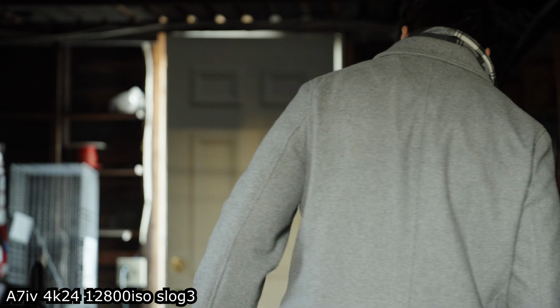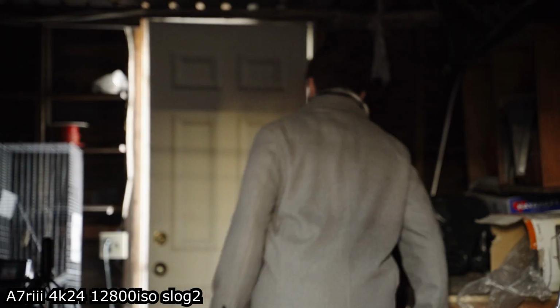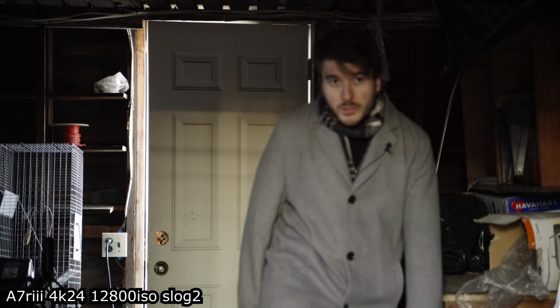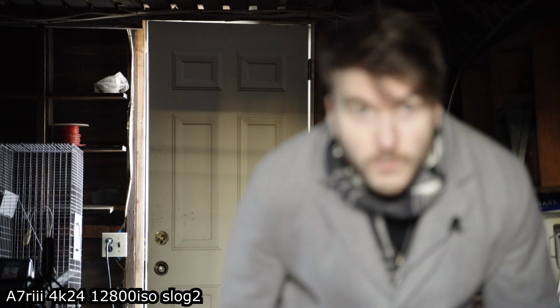Let's get back into the shadow. Right here, just see how it looks, how it follows me, how the autofocus is doing. So yeah, let's see how it looks right here.